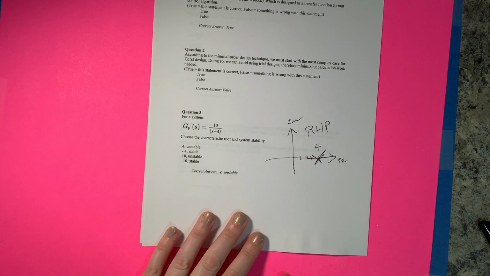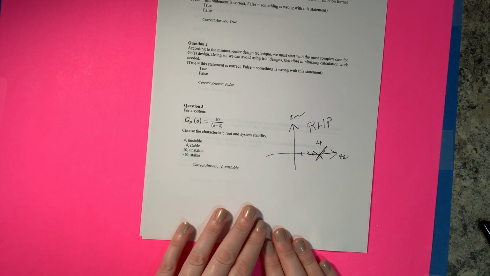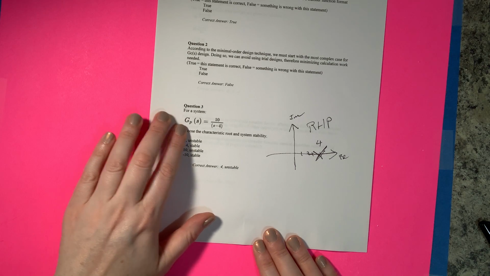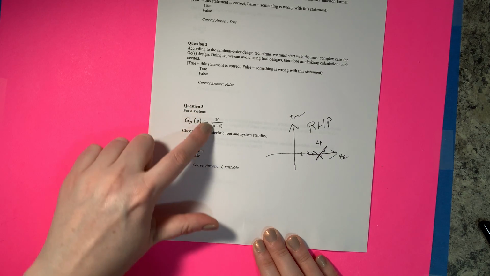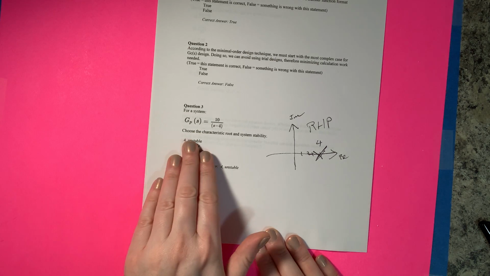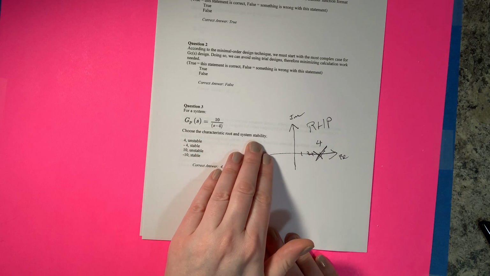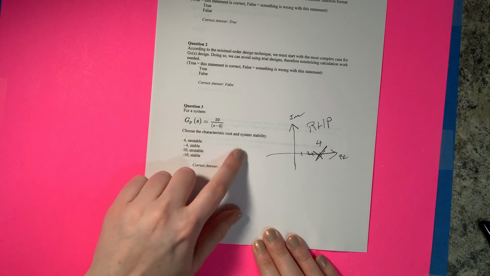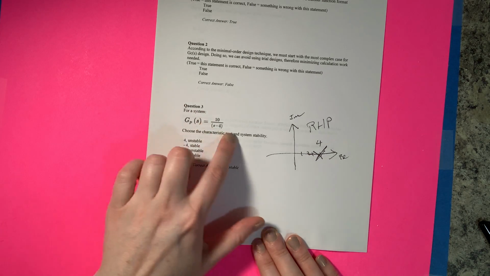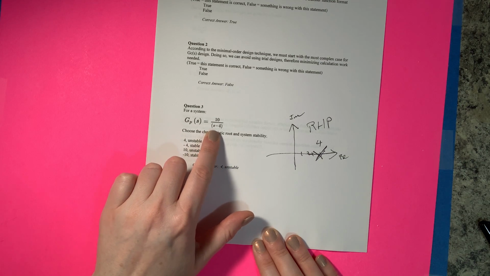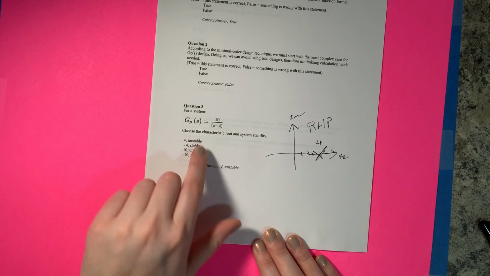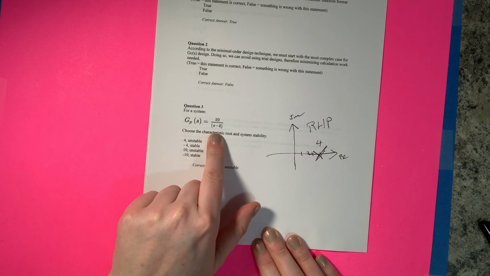Okay, question number 3. For a system, you're given a plant here, G sub P, with a 10 in the numerator and an S minus 4 in the denominator. You are supposed to choose the characteristic root and the system stability. So the characteristic root here for this system should be in the denominator. What we're referring to is actually the pole, and the thing that relates to the system stability is going to be the pole in this case.